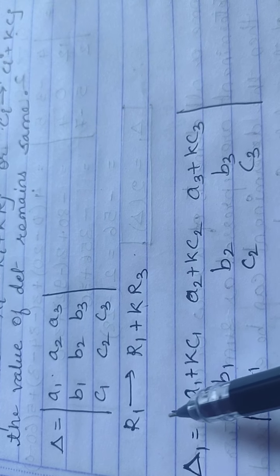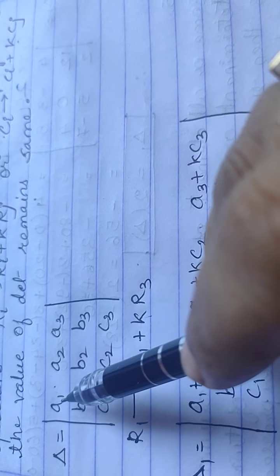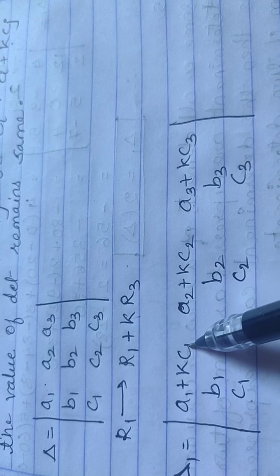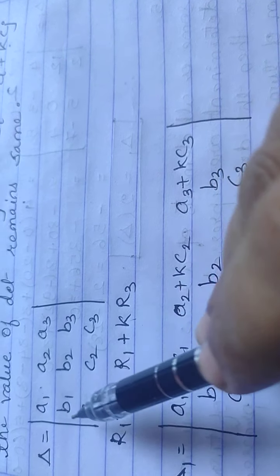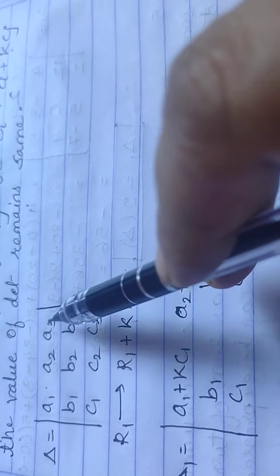So multiply the third row elements by k and then add the corresponding elements to the corresponding elements of the first row. So a1 plus k c1, then a2 plus k c2 and a3 plus k c3.